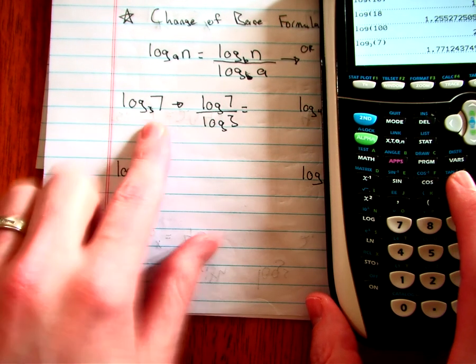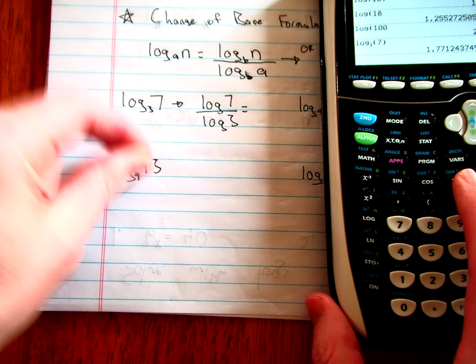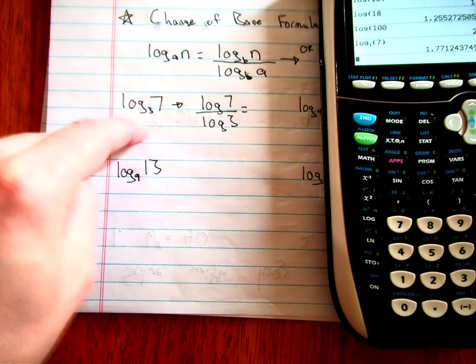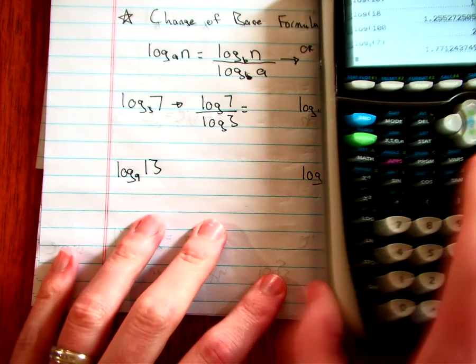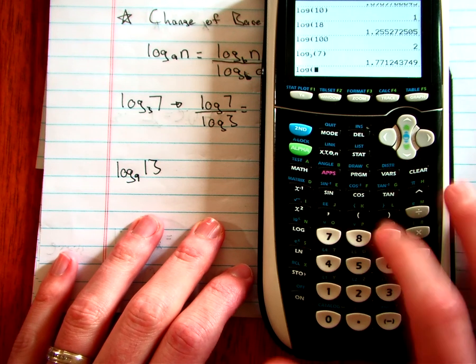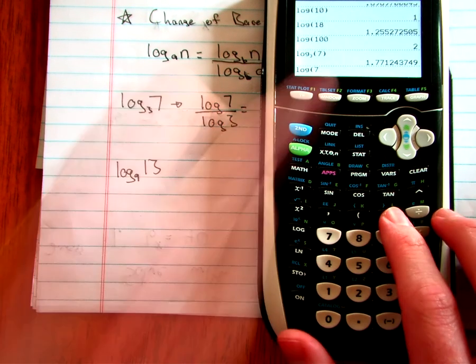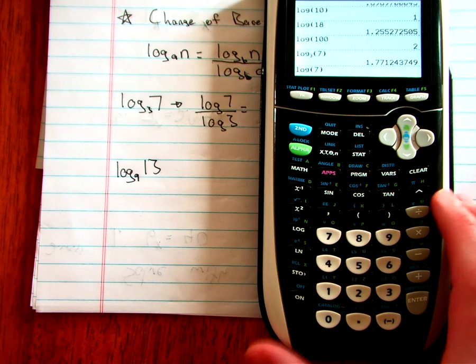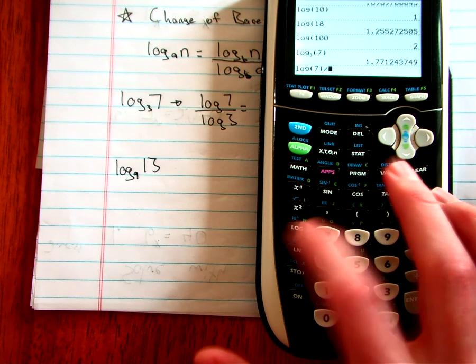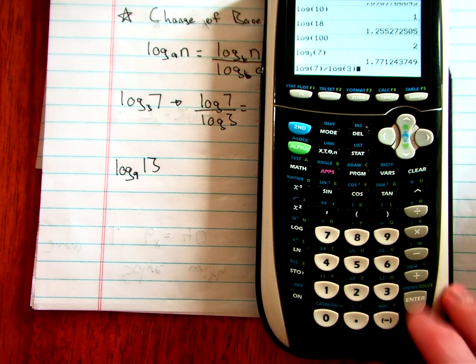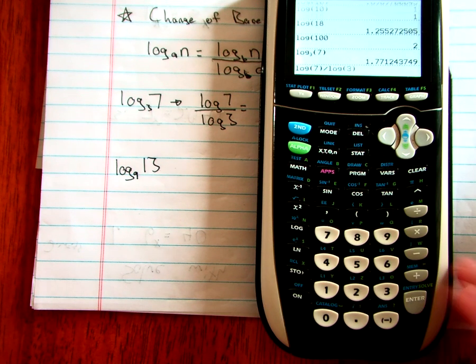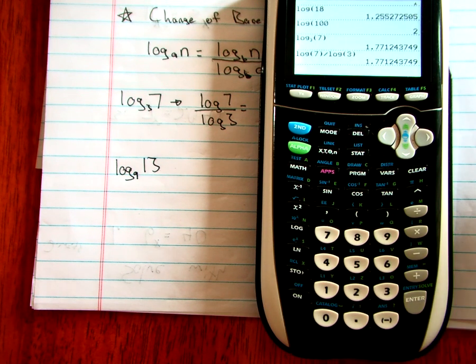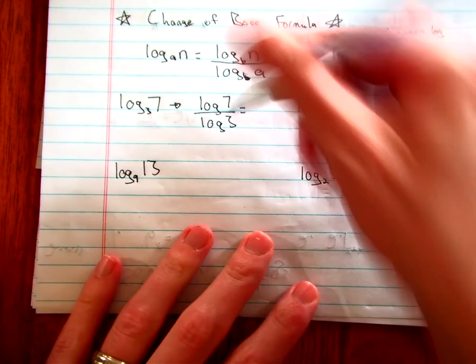The big number goes on top. The little number that's already written a little bit lower, as a subscript, is a hint that it goes on the bottom. Log 7, close your parentheses, otherwise you're not going to get the right answer, divided by log 3. These parentheses are very important, guys. Ta-da, same answer, 1.7712.